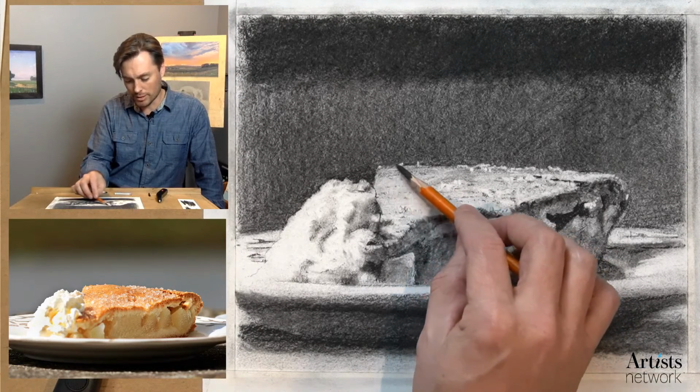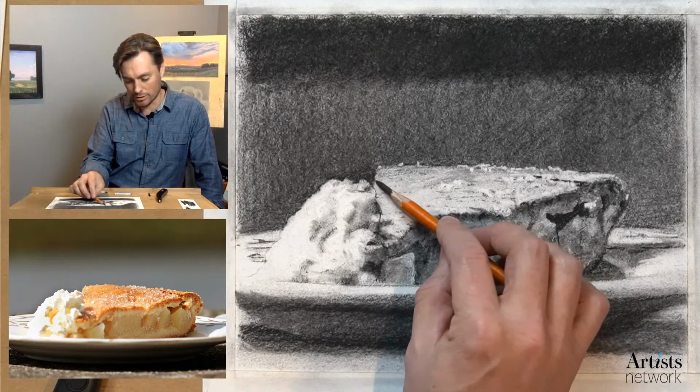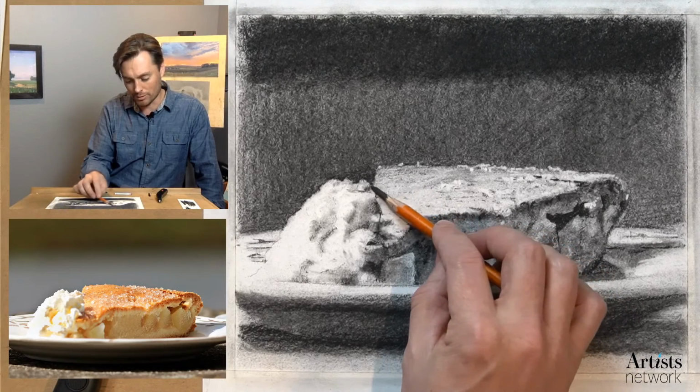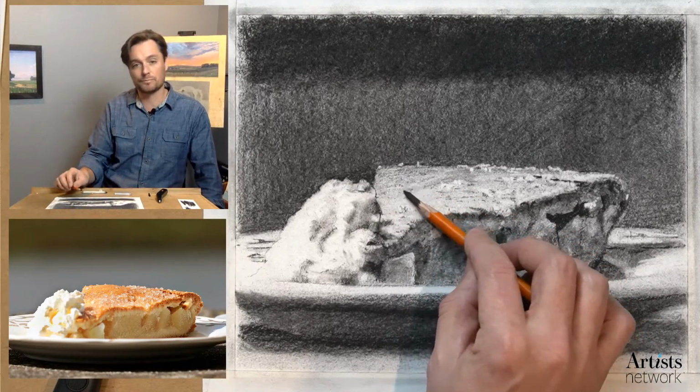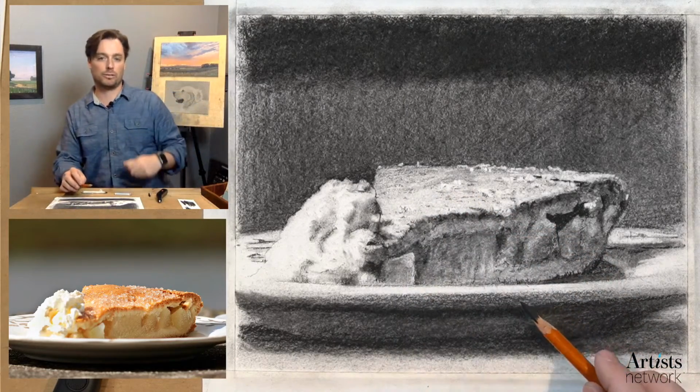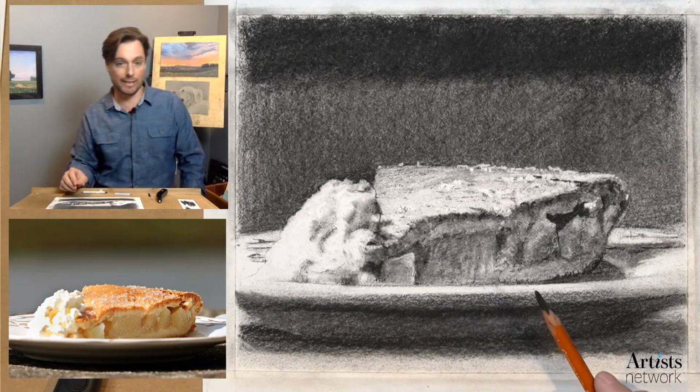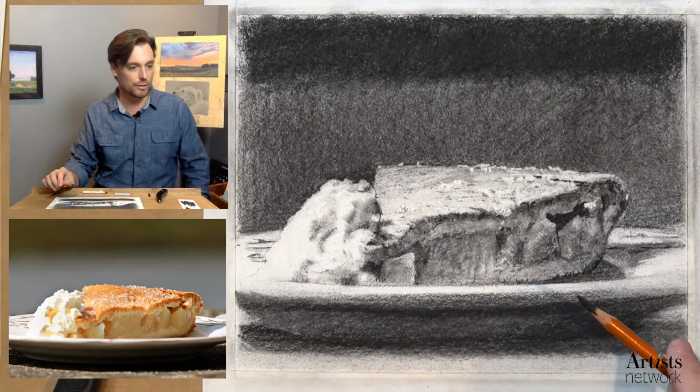I can reinforce the texture. So this is really just a light touch, using the texture of the paper to suggest kind of texture of that pie crust. And so that darkens it while also contributing to the texture there. That was a good suggestion there.